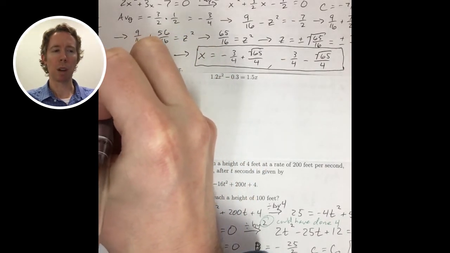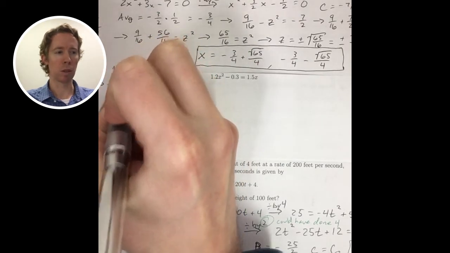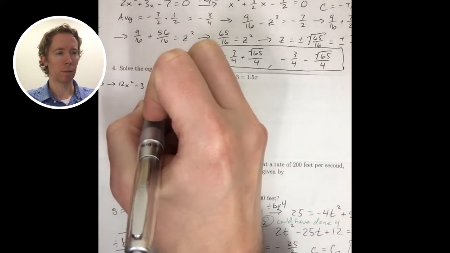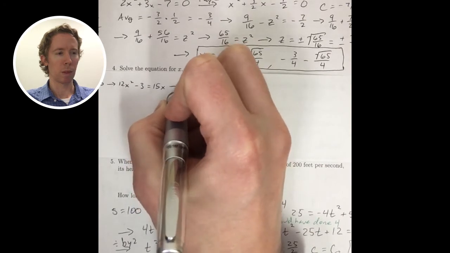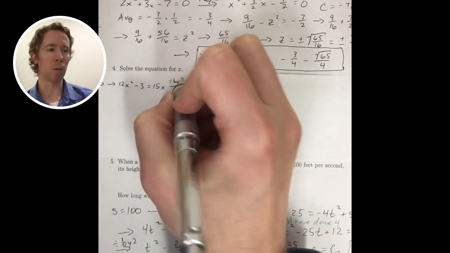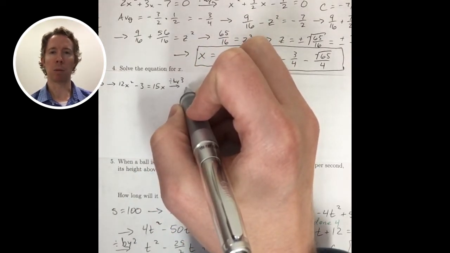In number 4, I'm going to start out by multiplying by 10 to get rid of the decimals. And once I have that done, I'm going to go ahead and divide by 3 because I see that each term has a factor of 3. So I can make my numbers a little smaller.